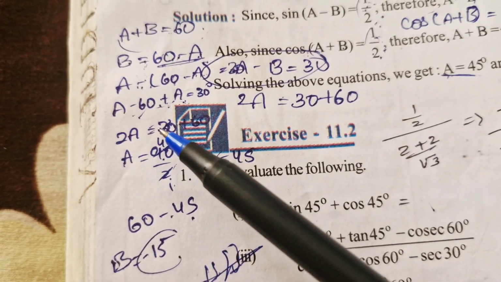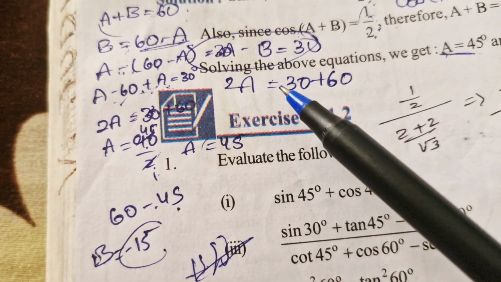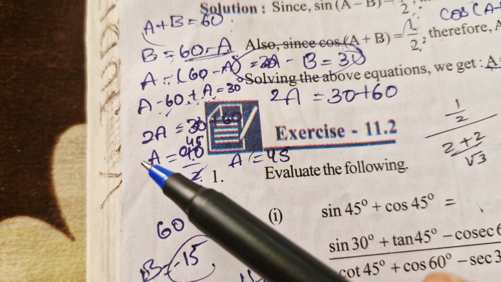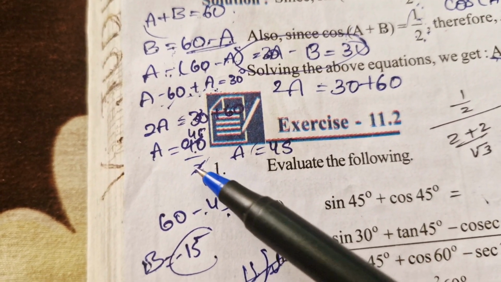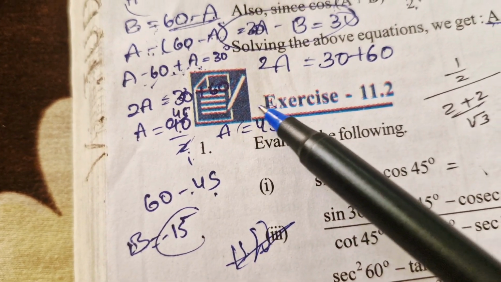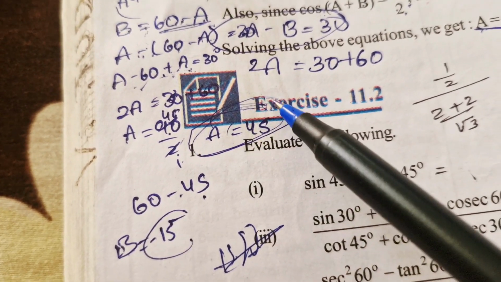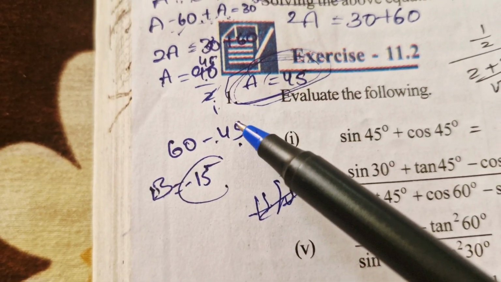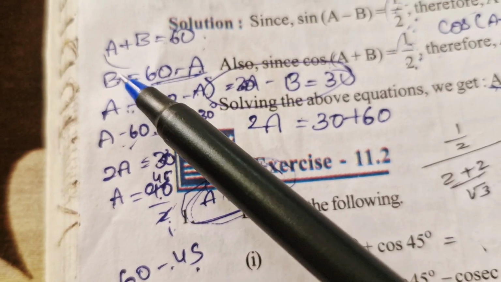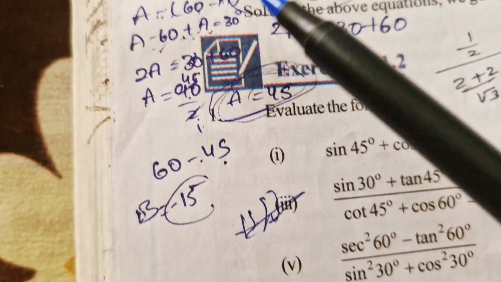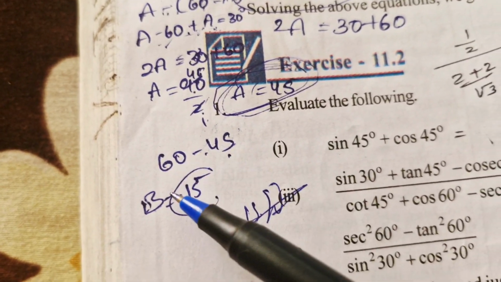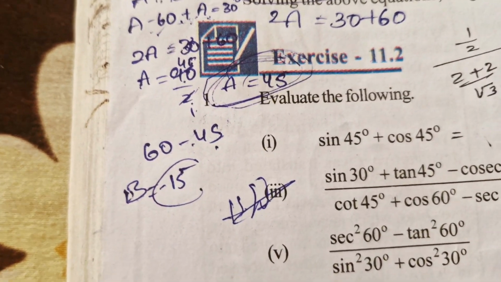2a is equal to 90. So we have sent this 2 to this side. So 90 by 2 is 45. So we have angle a as 45. In the earlier case we have seen that b is equal to 60 minus a. So 60 minus 45, which is the value of a, so here we got b as 15.